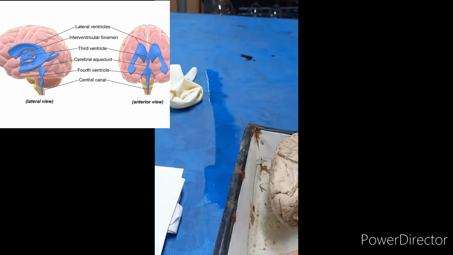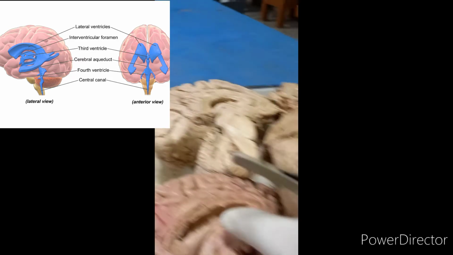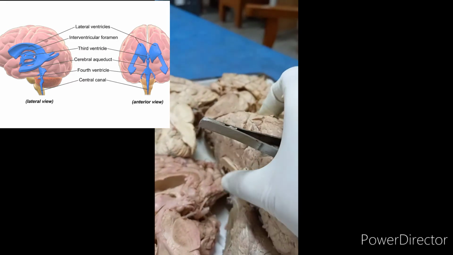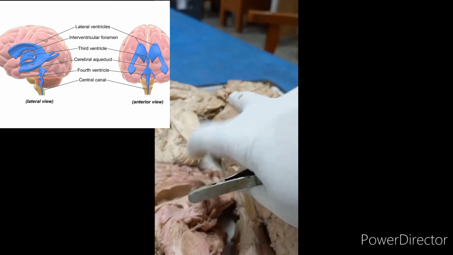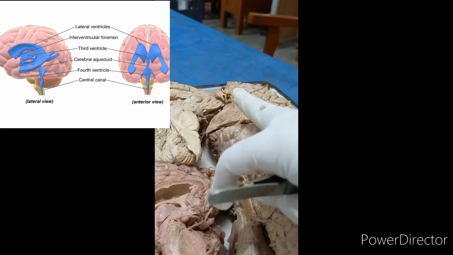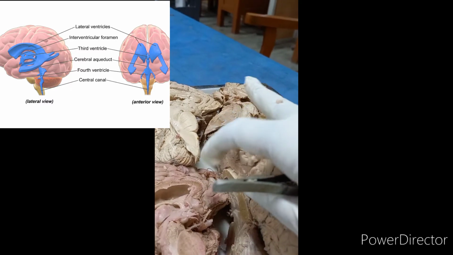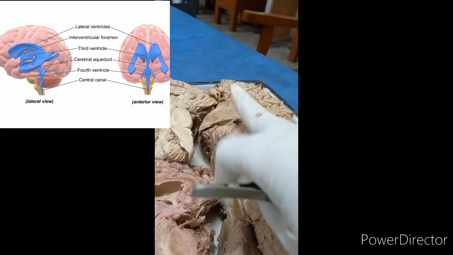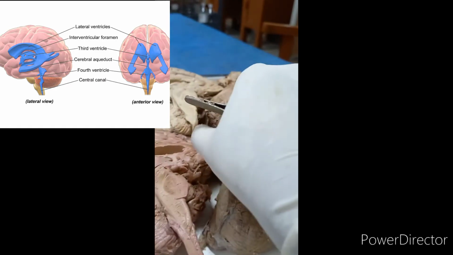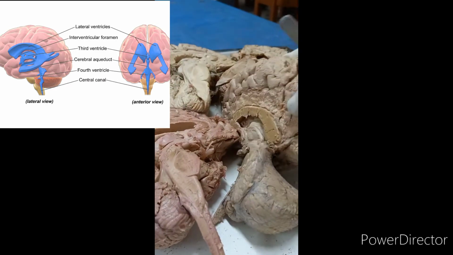That means in this space is the area for the third ventricle. The lateral ventricles of both sides communicate with the third ventricle through the interventricular foramen of Monro. This is the position of the third ventricle.